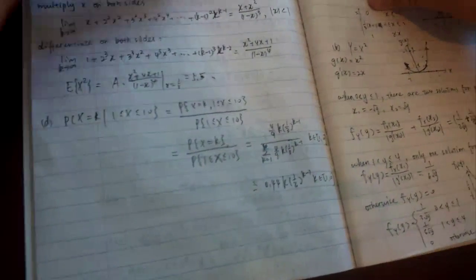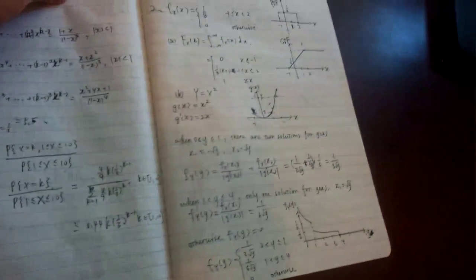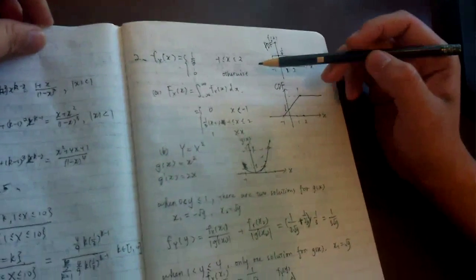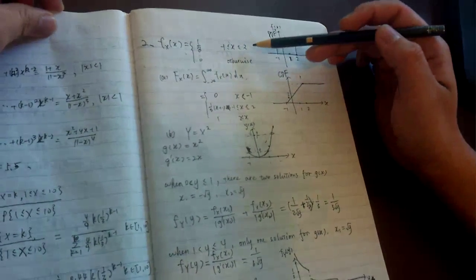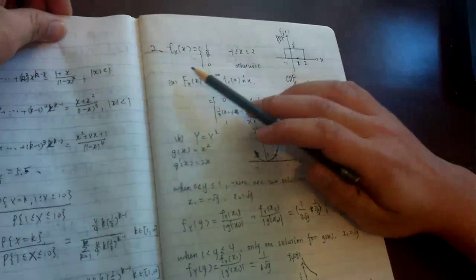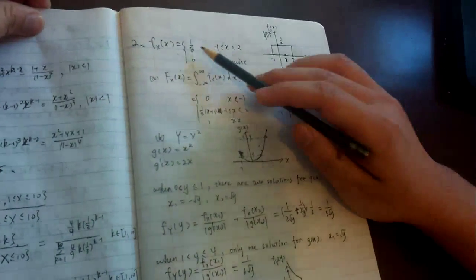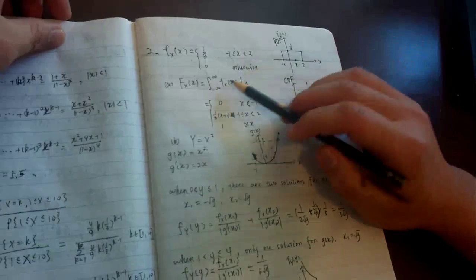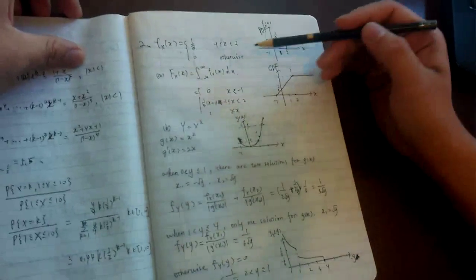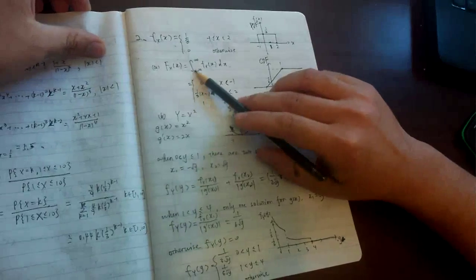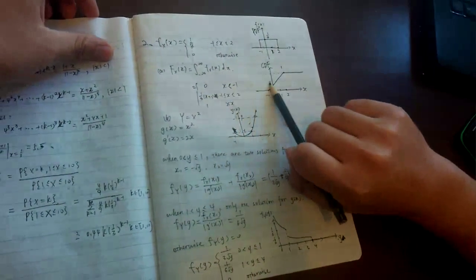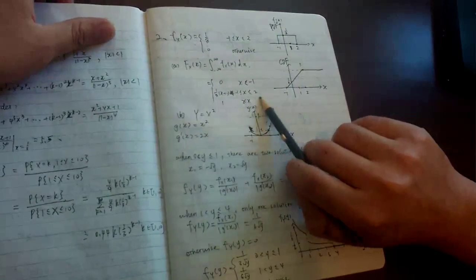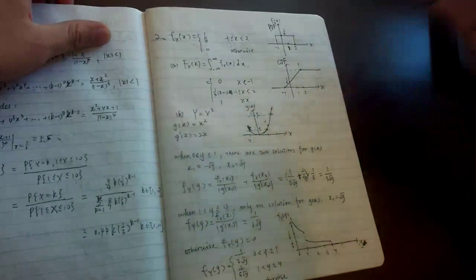when k's range is 1 to 10. And the next question, problem 2, is we're given that x is uniform between -1 and 2. So we get the PDF of x is 1 over 3 when x is in -1 to 2. Otherwise, f of x is 0. Then we could integrate the PDF function to get a CDF function. So we get a CDF function in 3 parts, and it's just this function.